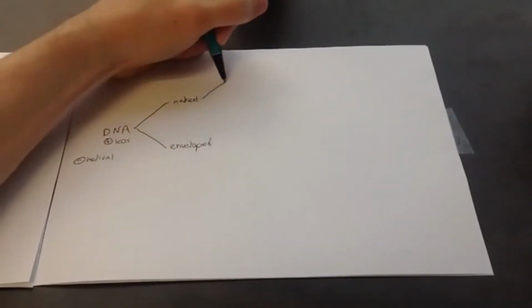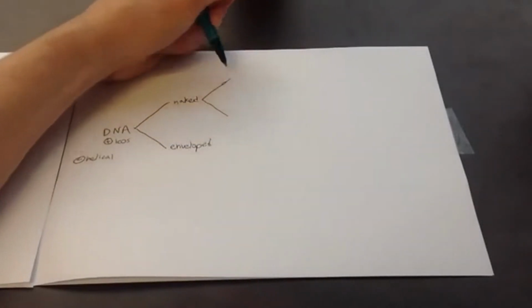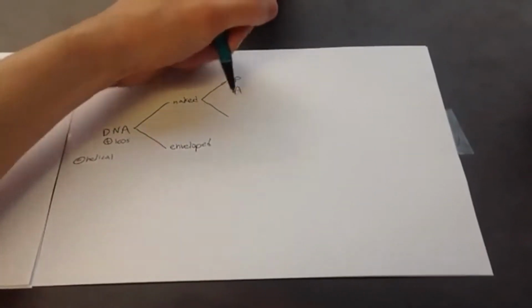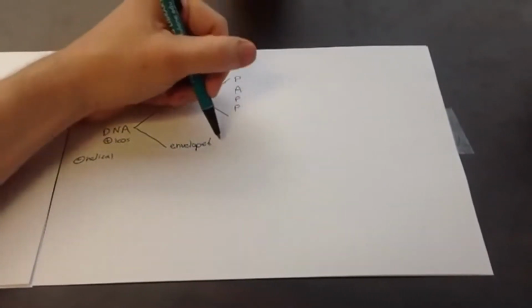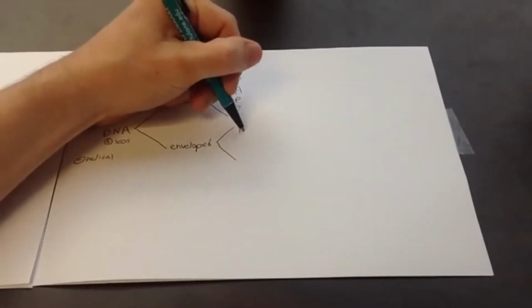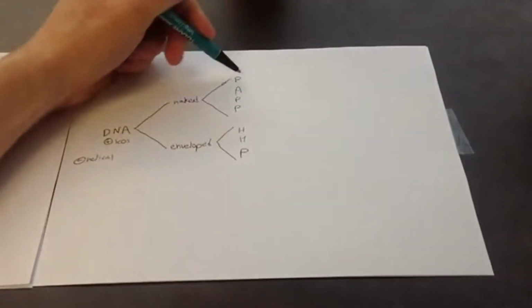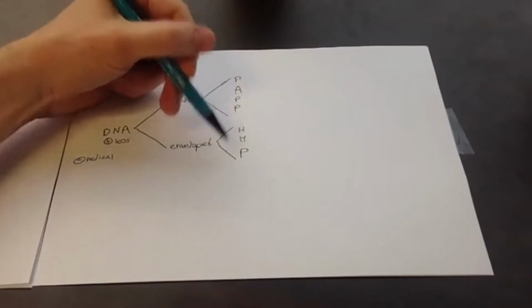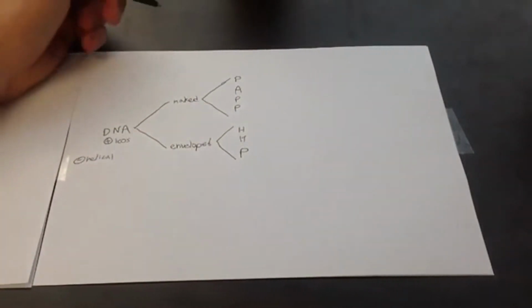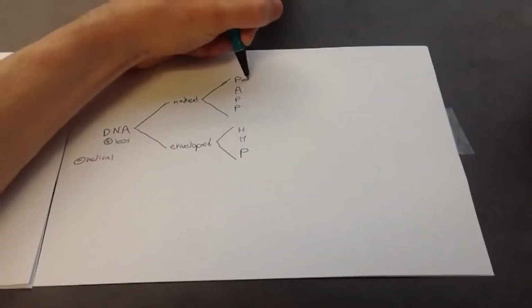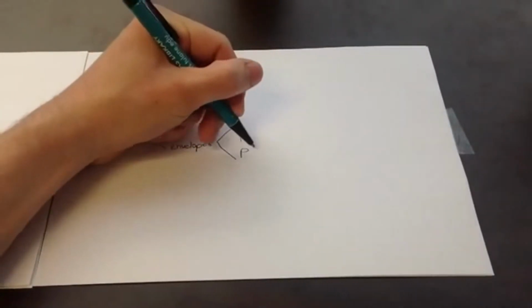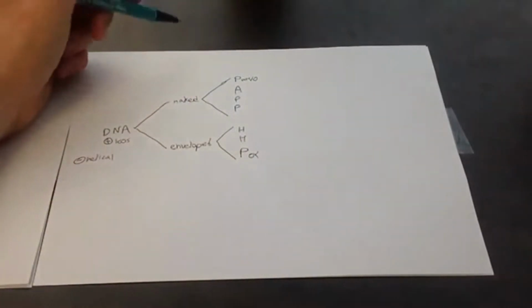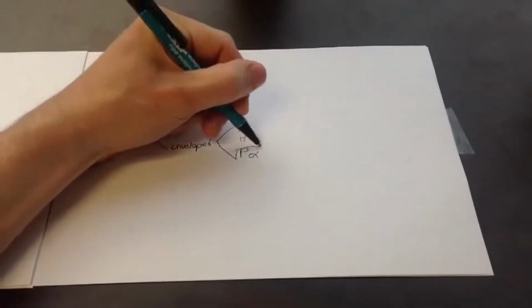And the mnemonic for the families is pap hap. P-A-P-P-H-H-P. Then we fill in the virus families. So we start with the smallest DNA virus, and it's parvo, and then the largest DNA virus down here, that's pox. Pox is always in a box, so I draw a box around it.